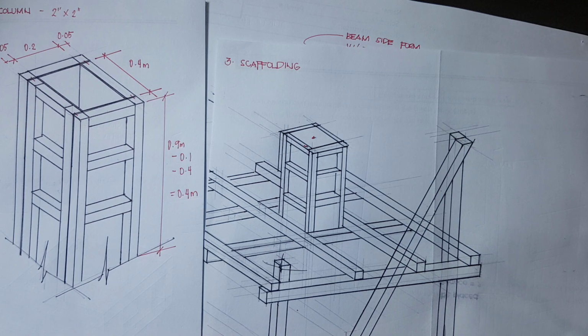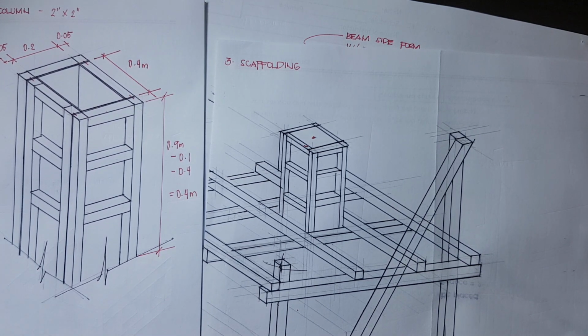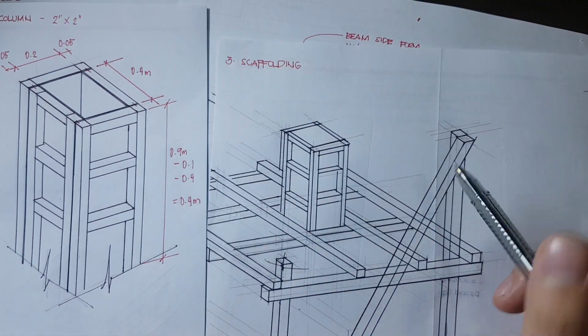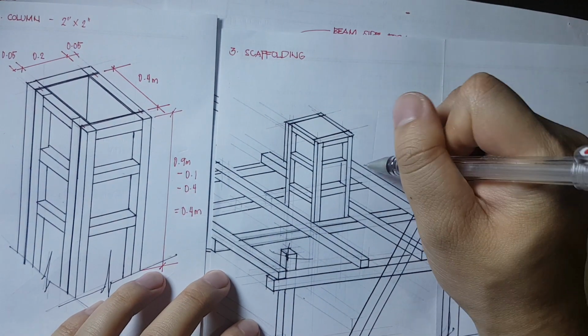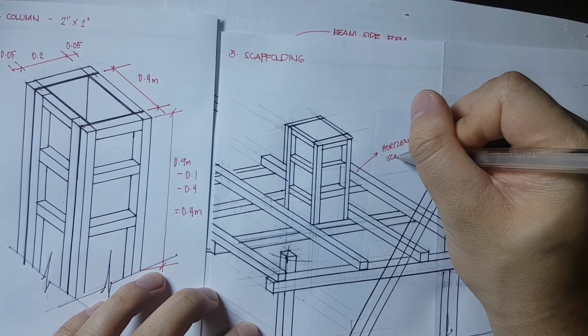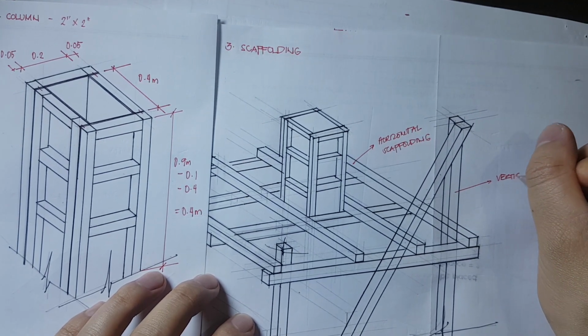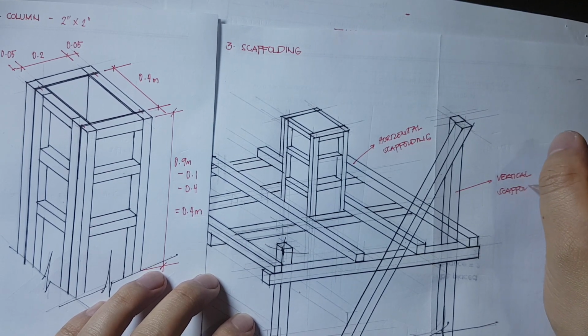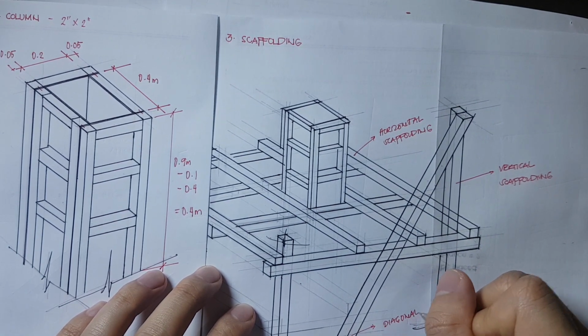This time we will be estimating the scaffolding materials because it is not like the footing that is suspended on the ground. This time it is already erected. So there is a need for a scaffolding. If this is your column with the bracing, we have here your horizontal scaffolding, your vertical scaffolding, and your diagonal scaffolding.